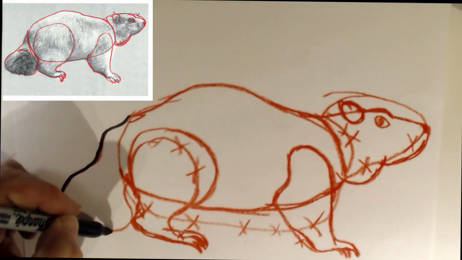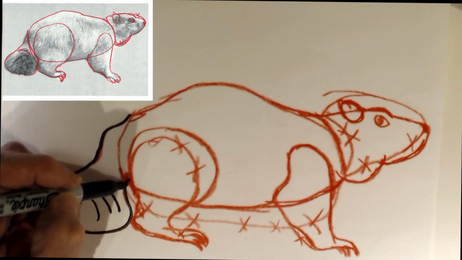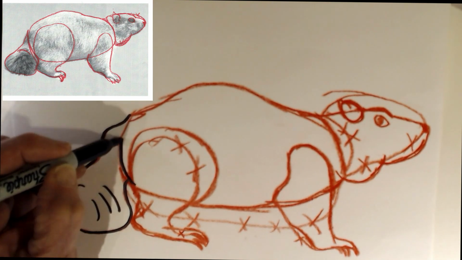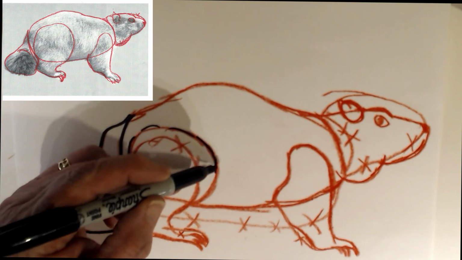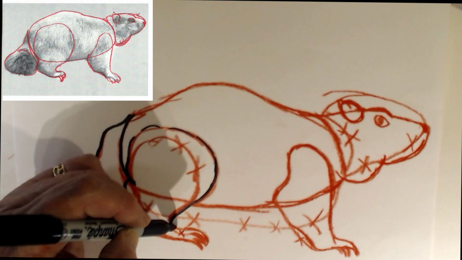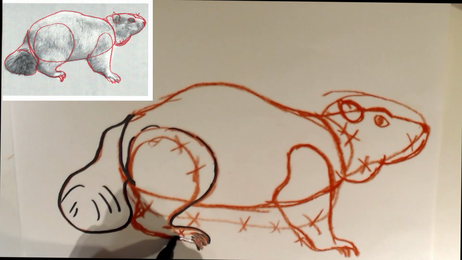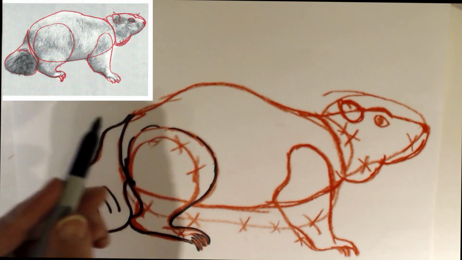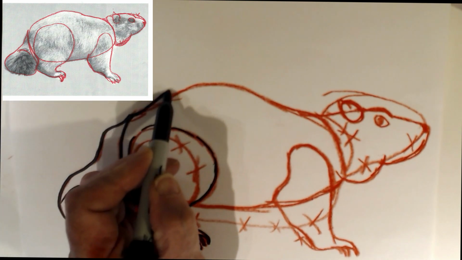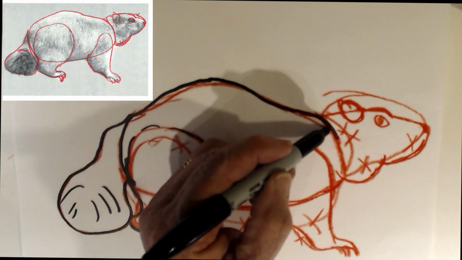So now I'm going back over the red lines that I like and ignoring the red lines that I don't like. You'll see some of them that I put X marks on. But I pick out the red lines that I really did like, and I'm going over them with a dark black marker. Or you can use a black pencil for this, just so that it is obvious which lines you liked and which lines you didn't like.